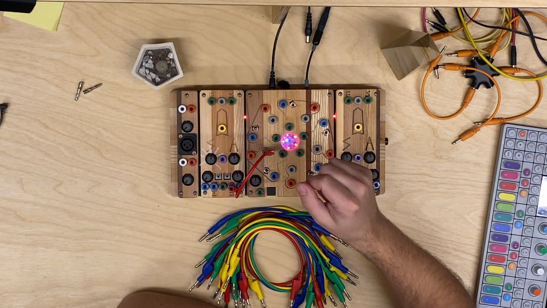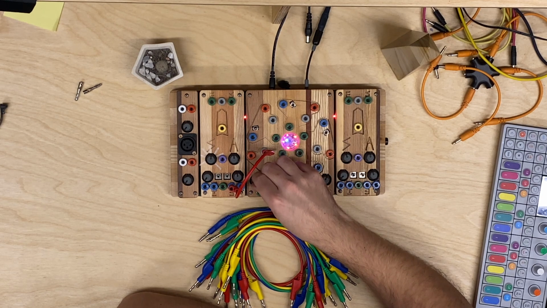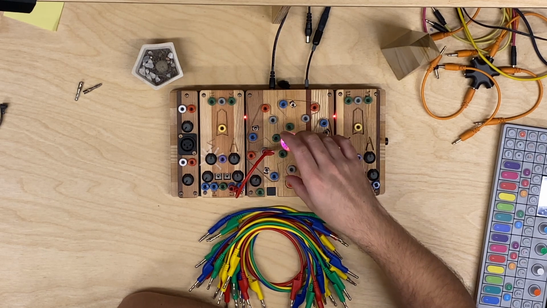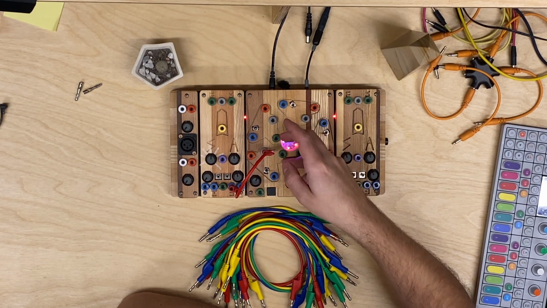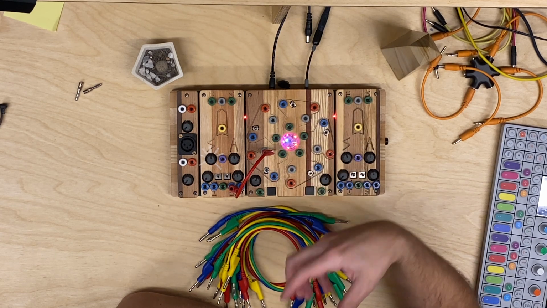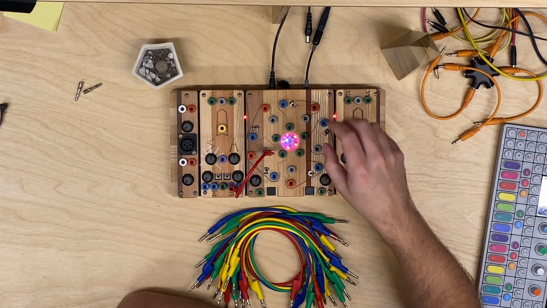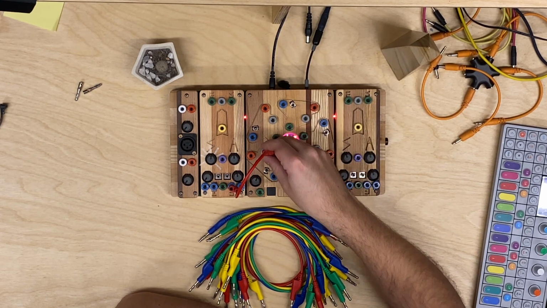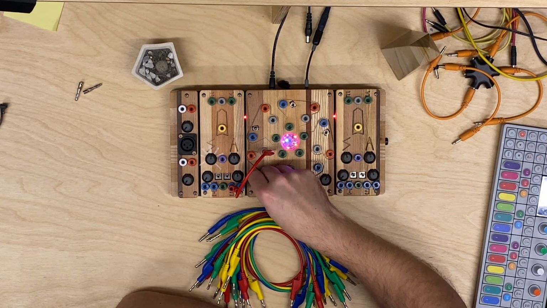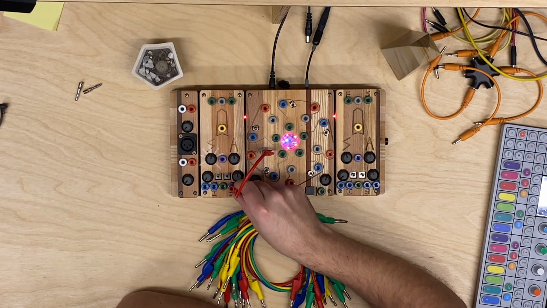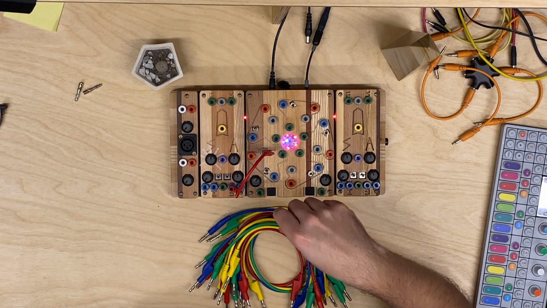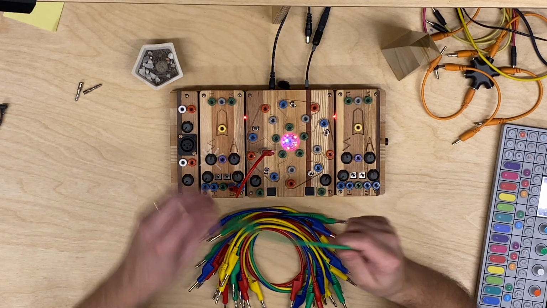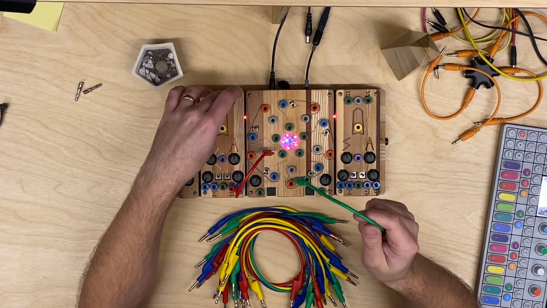Yeah, so it's a very unpredictable, chaotic machine. You know, this is a very different approach. This is about happy accidents and having a sort of call and response play with the machine. The other things you can do, it has these flip and skip inputs.